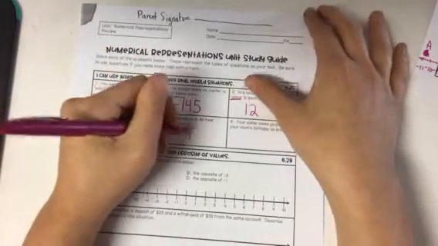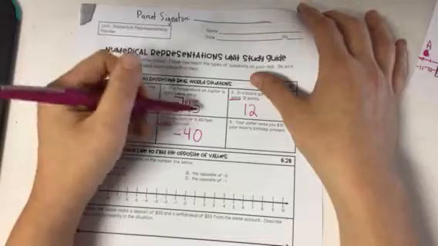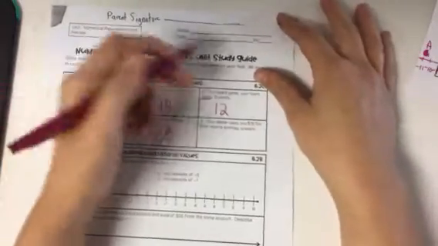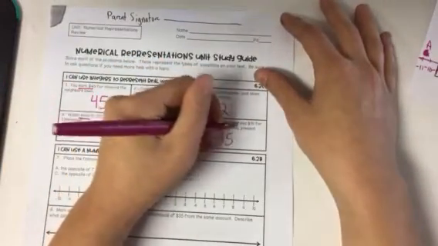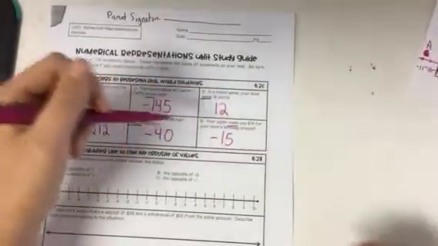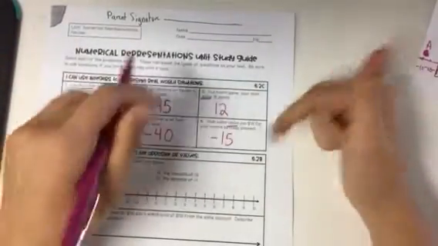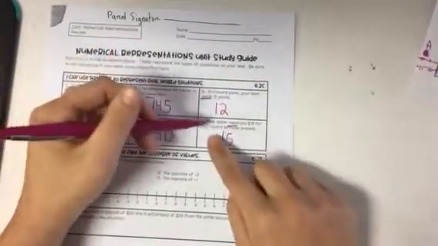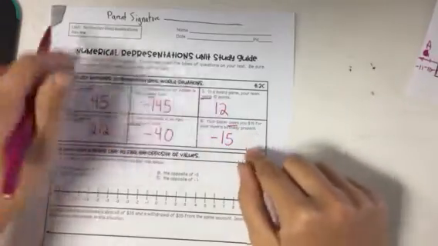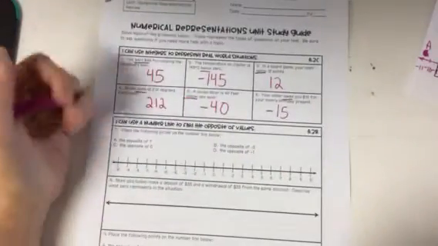Scuba diver is 40 feet below sea level. Sister owes me $15. This one's kind of tricky as well, but you have to think, you don't have the money. She owes you the money. And that's why it's owes $15, negative 15.